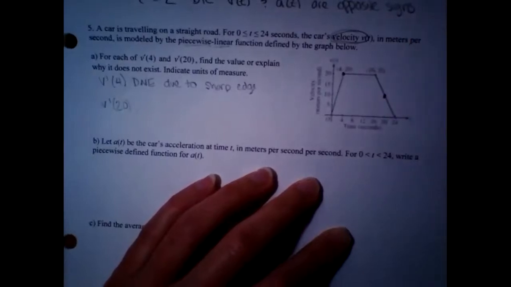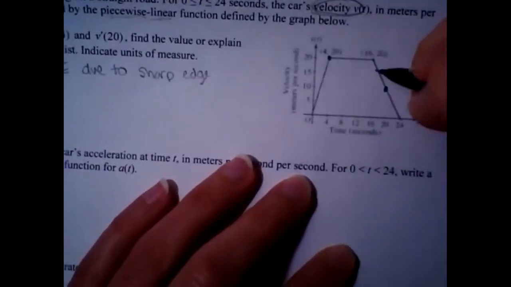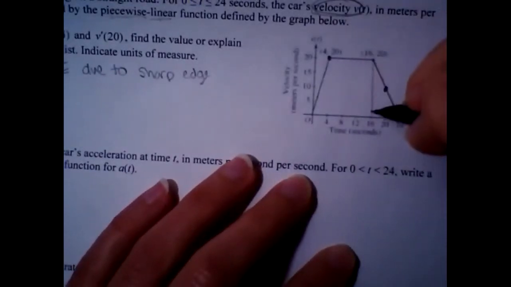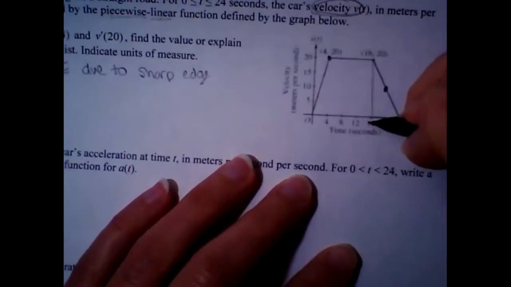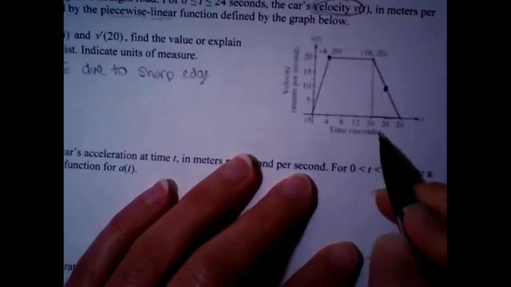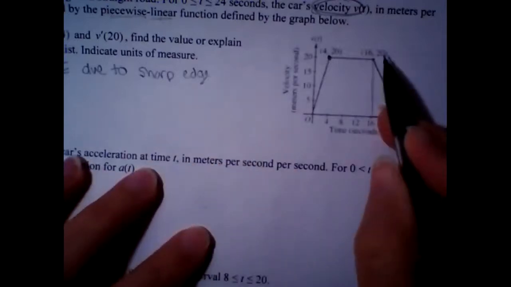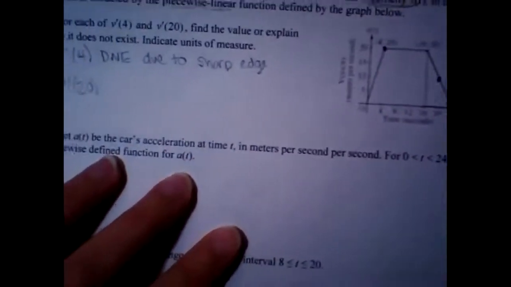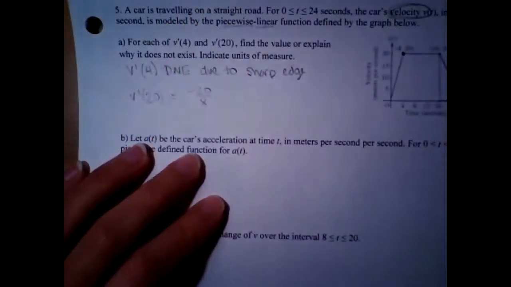All right, so let me zoom in a good bit more. This one's hard to see because there's not really a grid here. We want to see how much we went down and how much we went over to get the slope of this line. So we went down 20, so negative 20, and then over from 16 to 24 would be 8. So we went down 20 and then over 8. So that would be negative 20 over 8. You don't even have to reduce that. You can leave it alone.